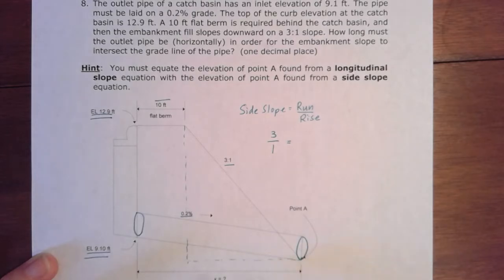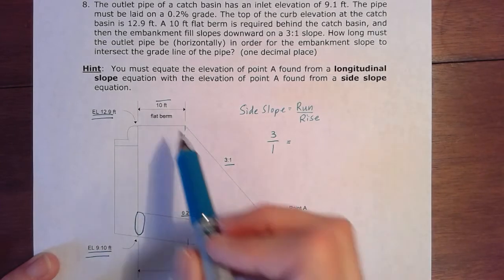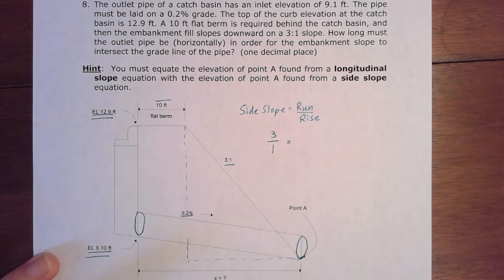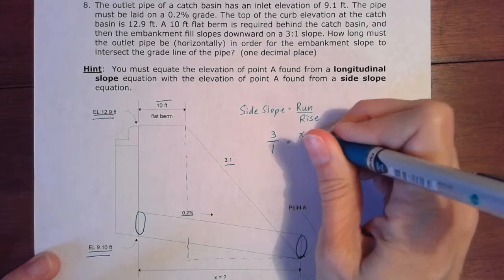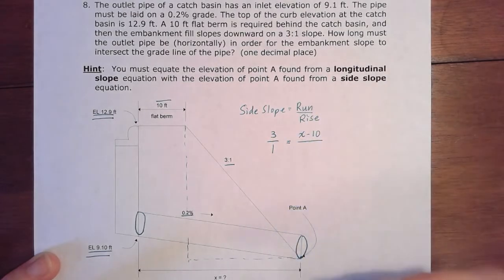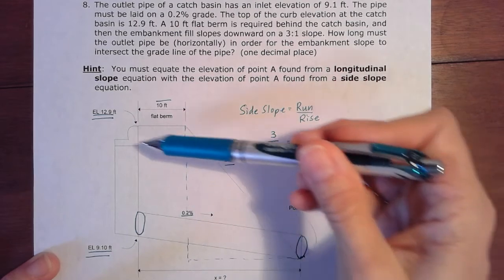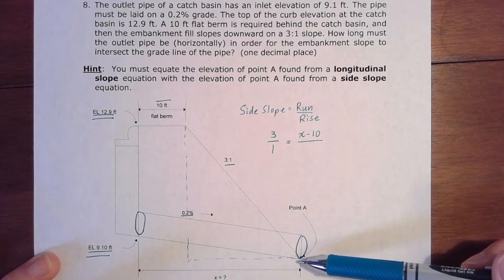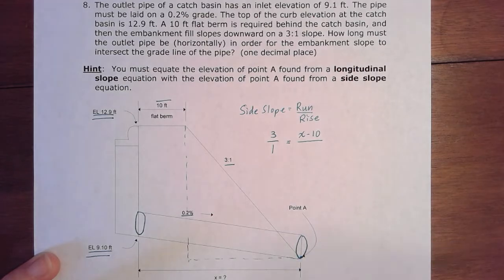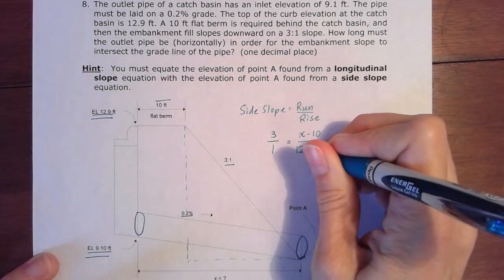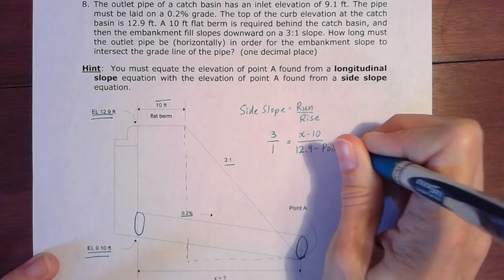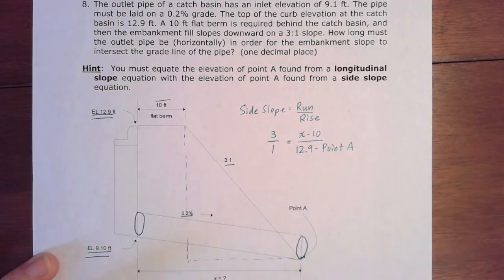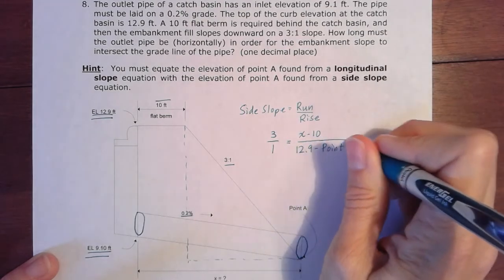It's going to be x minus this 10 feet. Okay, so the run is going to be x minus 10. And then the rise is going to be this whole 12.9 foot height, but minus this point A, whatever that elevation is for point A. So it'll be 12.9 minus point A for the rise for that side slope equation.